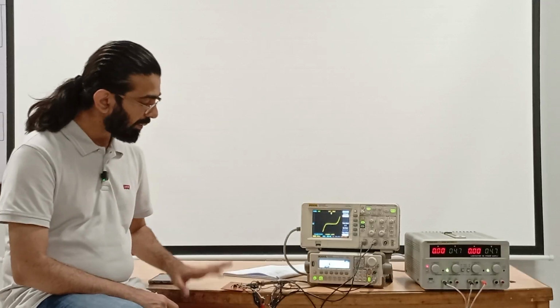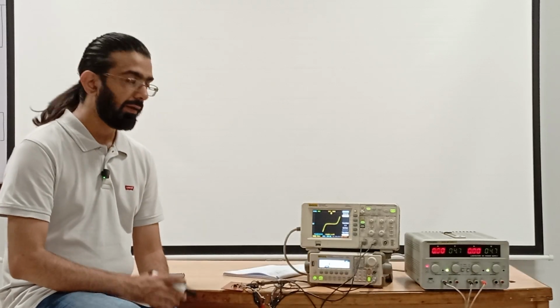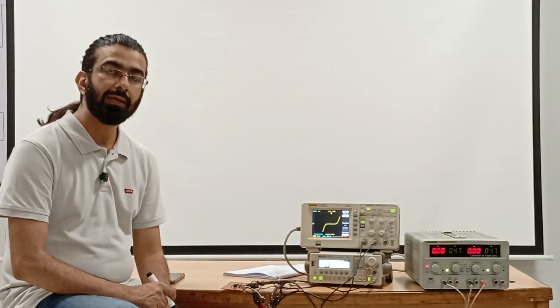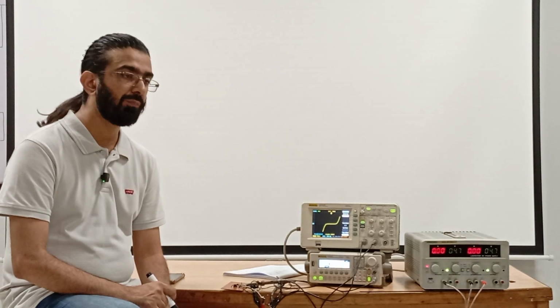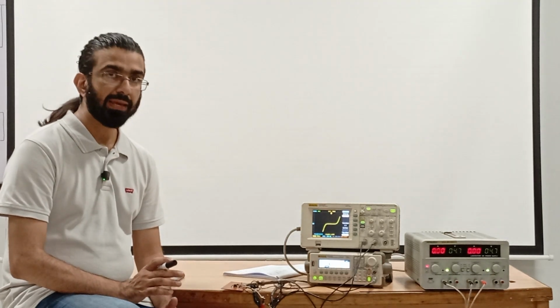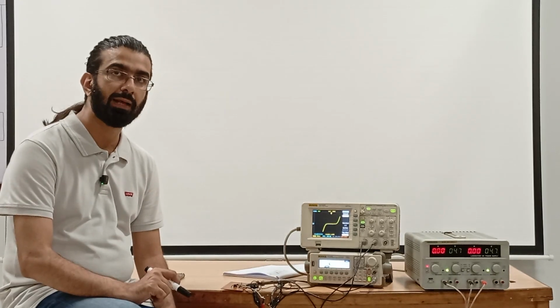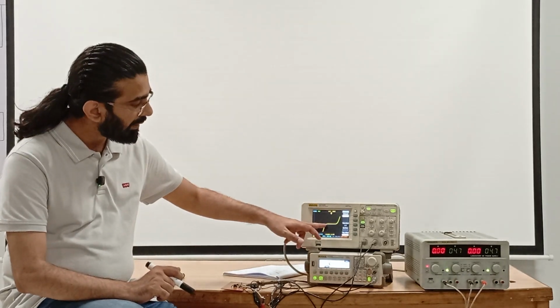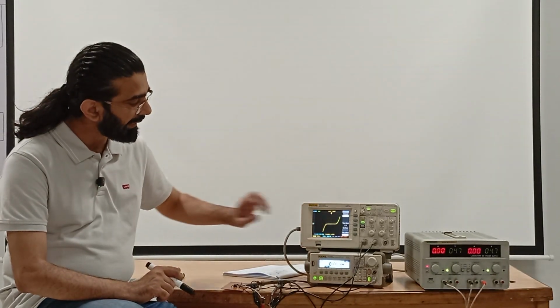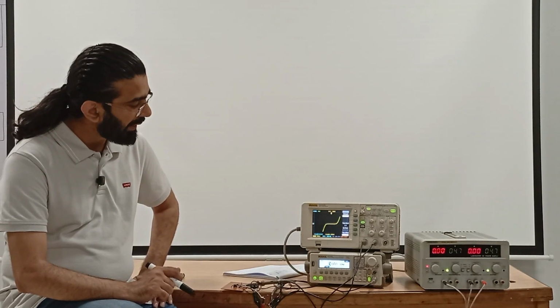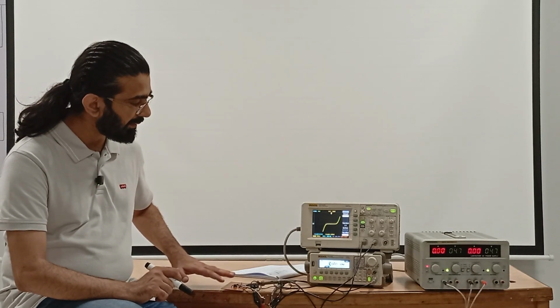Well, in this demonstration we are going to see the effect of a high gain in a feedback control system. Actually, high gains in feedback control systems can eliminate a number of nonlinearities. Over here we have a specific type of nonlinearity which is caused by some nonlinear elements in this circuit.